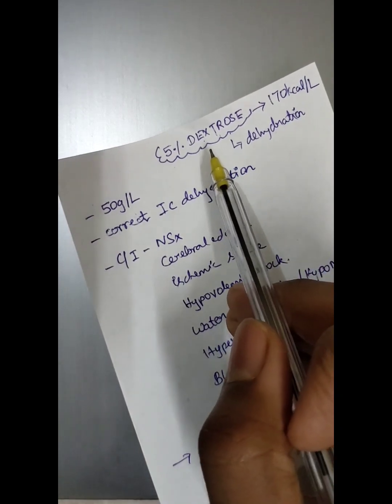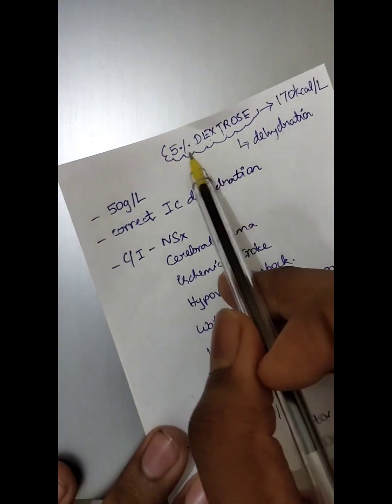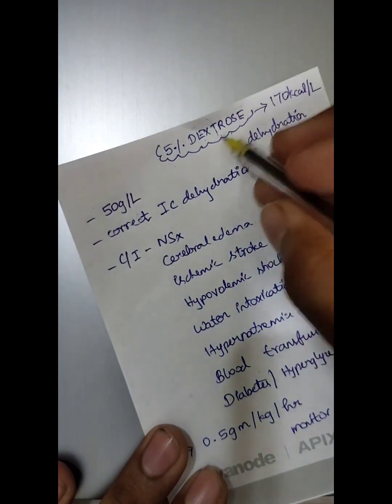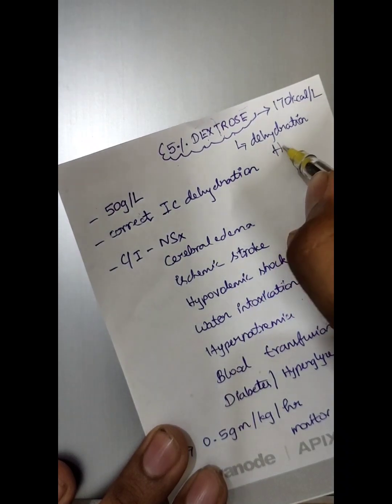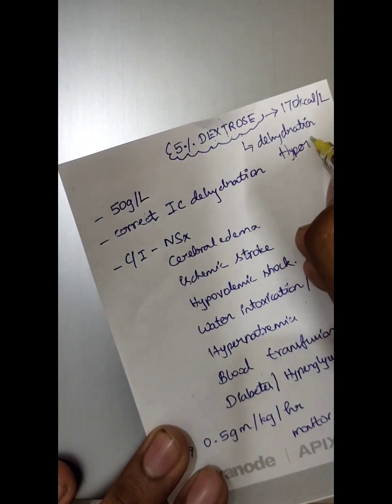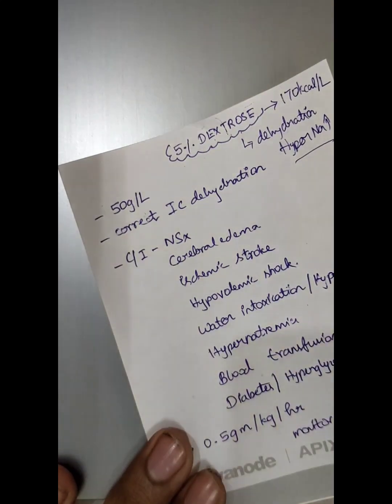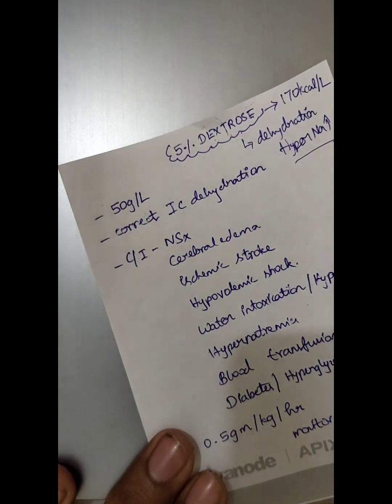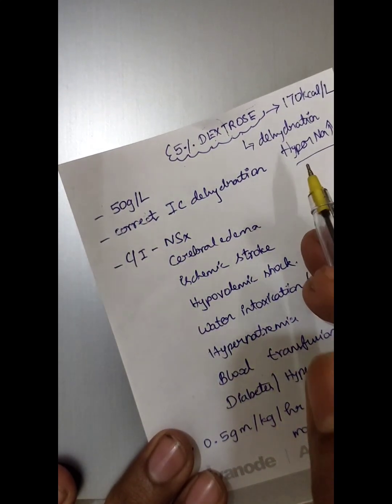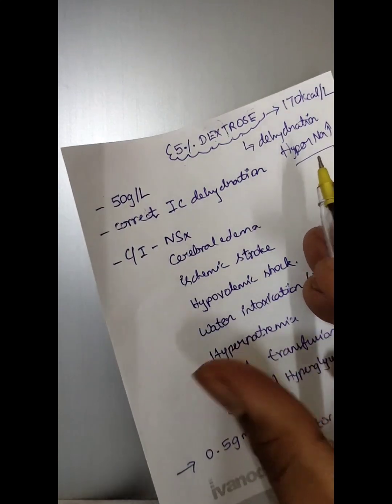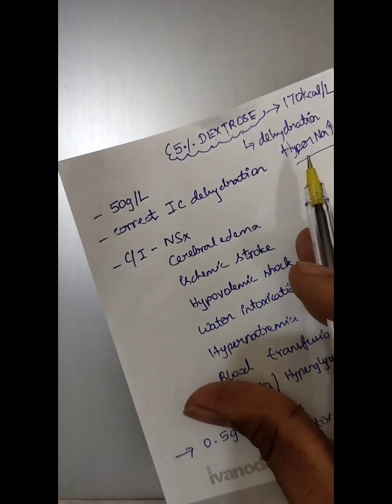Another thing I recommend is that it is mostly given in cases of hypernatremia. In hypernatremia, though the primary treatment is giving oral fluid, you can give the correction if the patient is in altered sensorium.